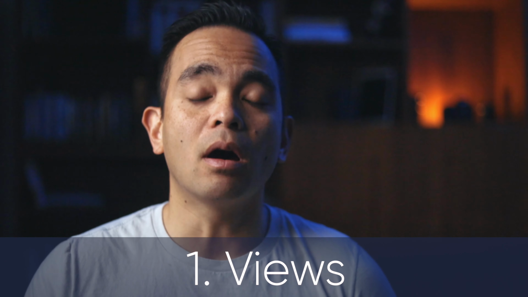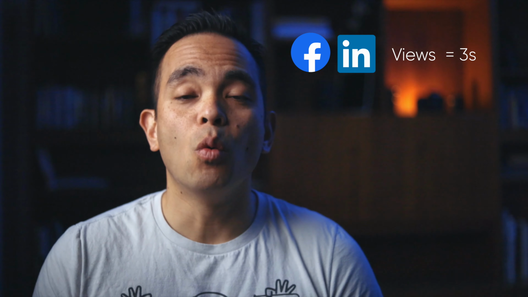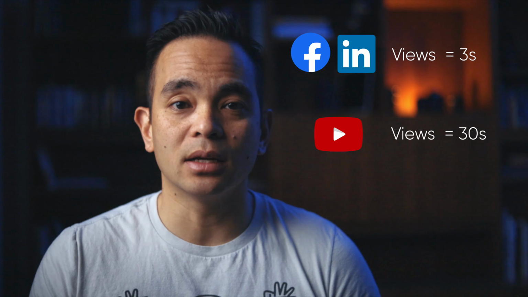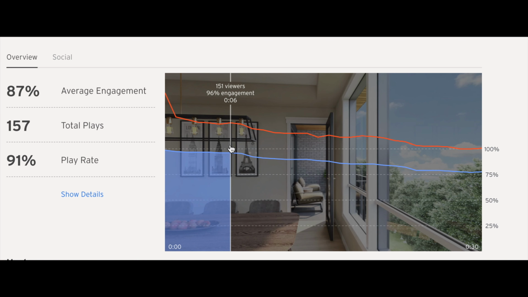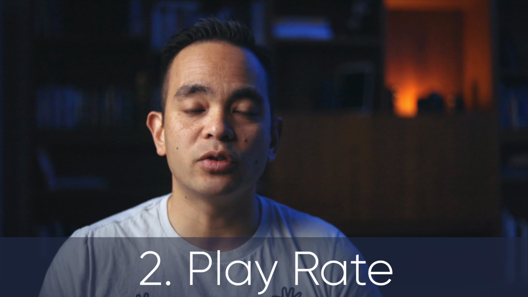So here's some key metrics you want to look at. So the first one is views. Remember that not all views are alike. Depending on which channel you publish your video, that channel has its own definition of views. So for example, Facebook and LinkedIn count views as 3 seconds, while YouTube counts views as 30 seconds. Now, if you have a hosting platform like Vidyard or Wistia or Brightcove, then your view count could be a little bit more accurate.